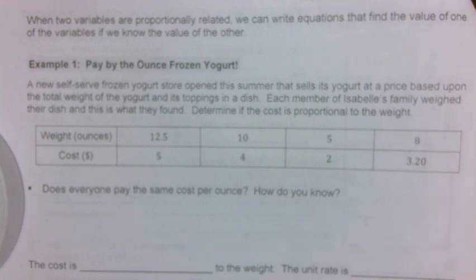In our first example, we're looking at frozen yogurt. A new self-serve frozen yogurt store opened this summer that sells its yogurt at a price based upon the total weight of the yogurt and its toppings in a dish. Each member of Isabel's family weighed their dish, and this is what they found. Determine if the cost is proportional to the weight. So the first thing that we need to determine is, does everybody pay the same cost per ounce?